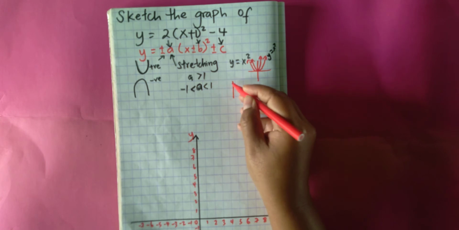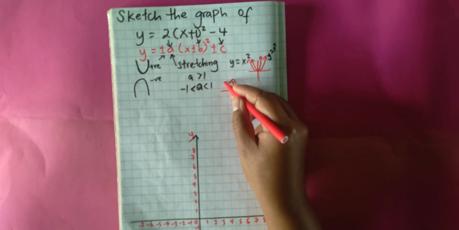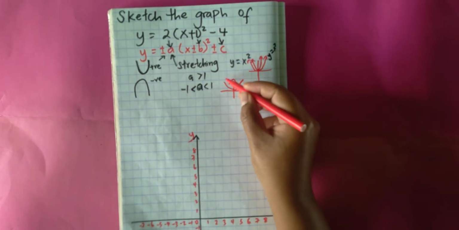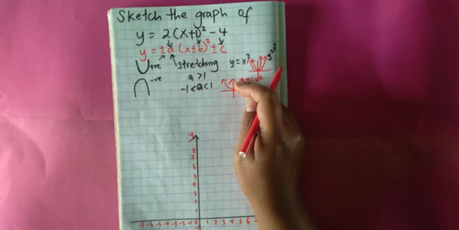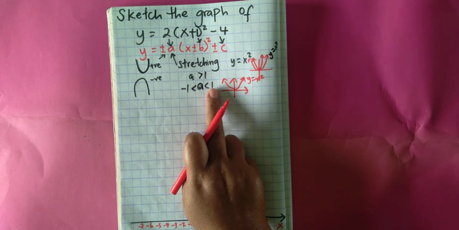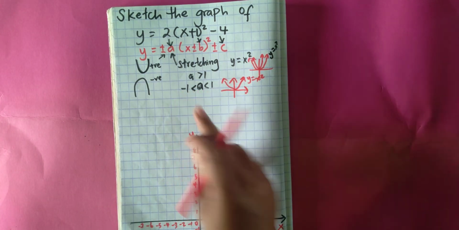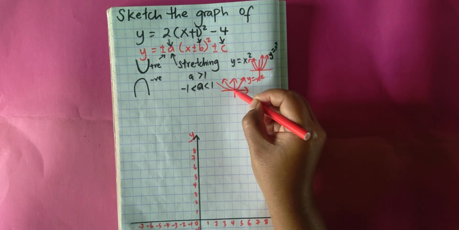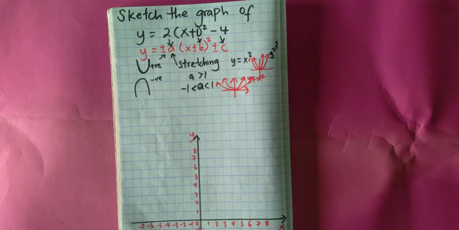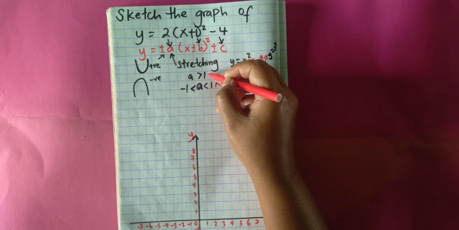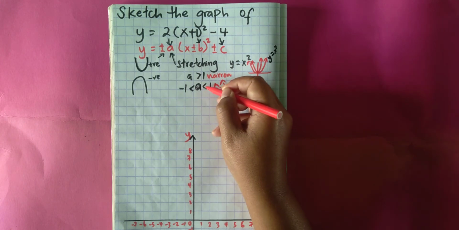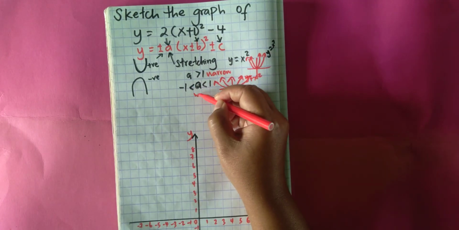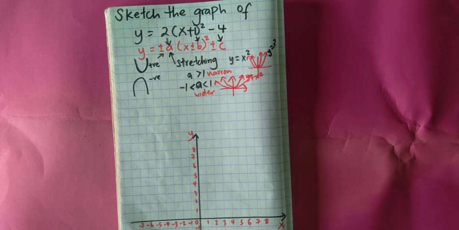This is the normal y equals x squared graph. Let me just write y equals x squared there. But if our a is less than 1 or greater than -1, between this interval, then it will be wider than that. So we can conclude if our a is in this range, then it is narrow. If our a is between this interval, then it is wider.